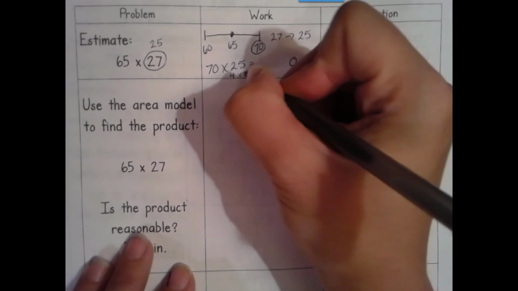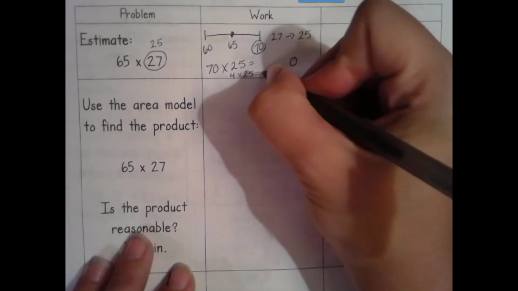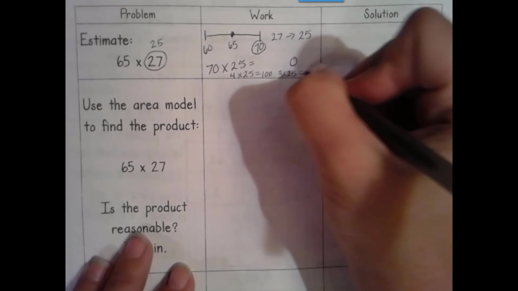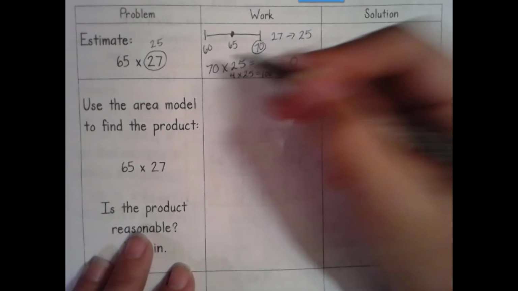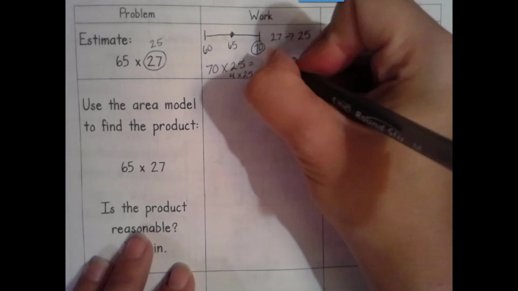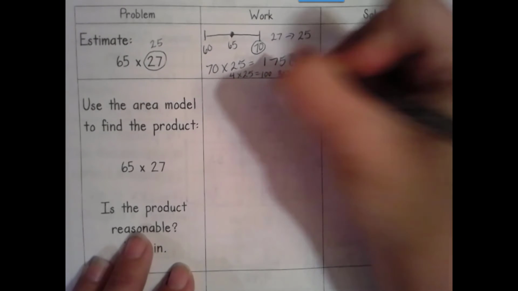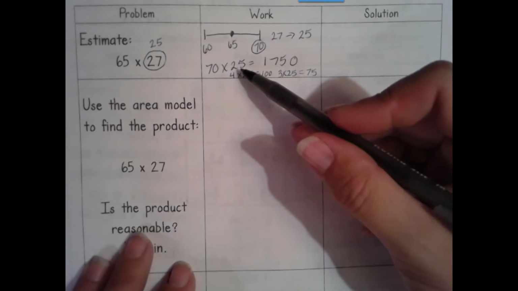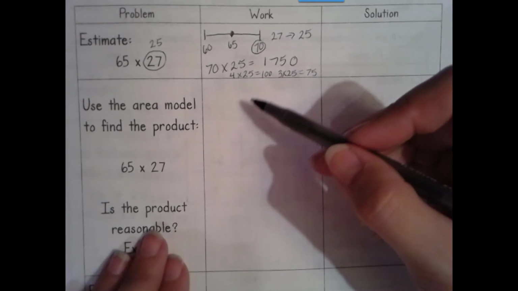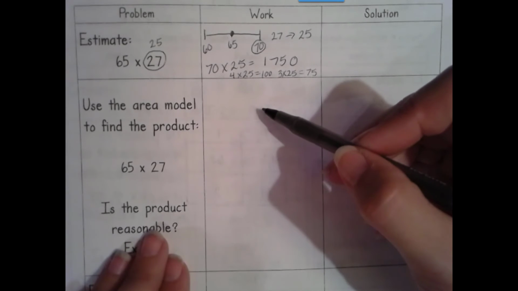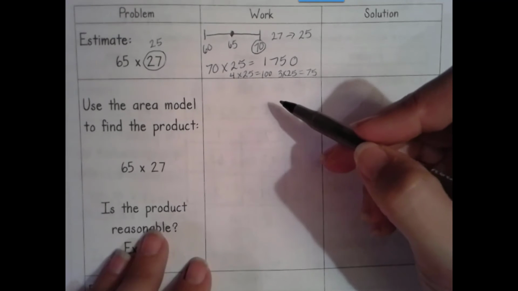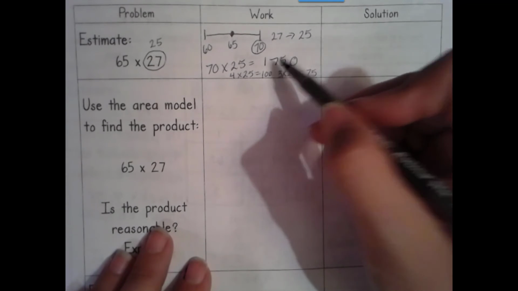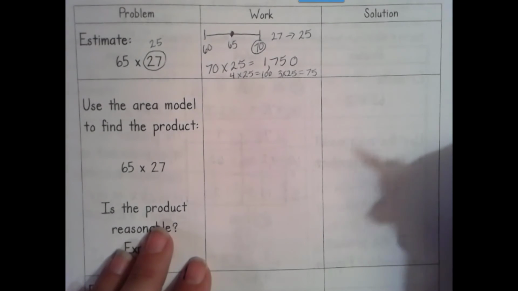4 quarters is $1. That makes 100 cents. 3 quarters is 75 cents. So 7 quarters is $1.75, or 175 cents. You could also count by 25s. 25, 50, 75, 100, 125, 150, 175. So here we have 1, 2, 3, comma.